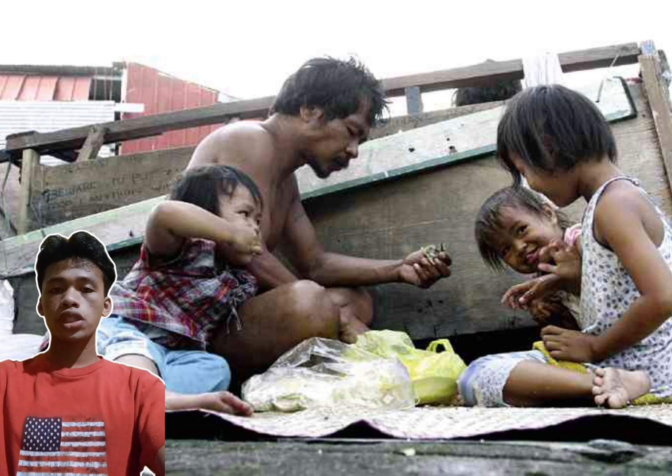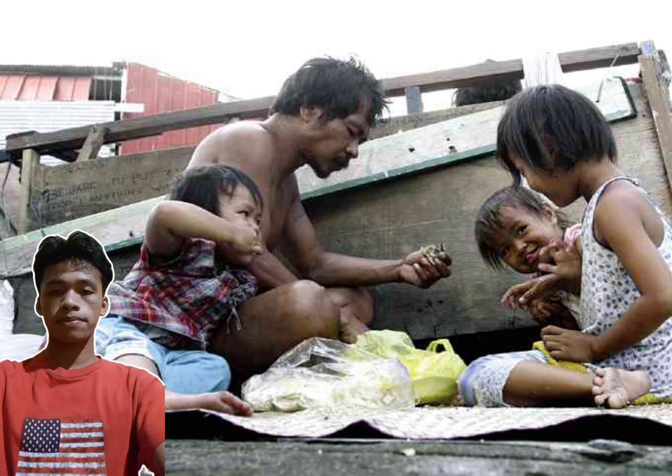The Philippines is considered to be one of the poorest countries in Southeast Asia, with more than one-fourth of the population living below the poverty line. The Philippines also has a large informal economy, which is not counted in official poverty statistics.